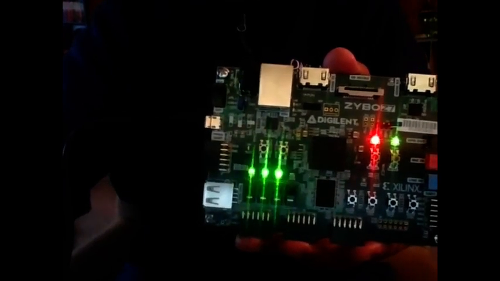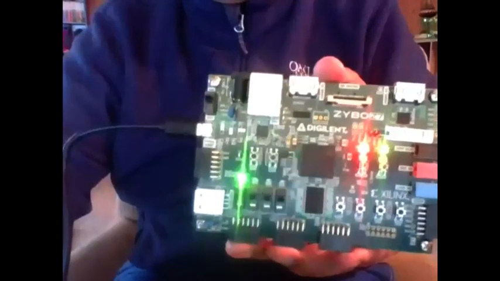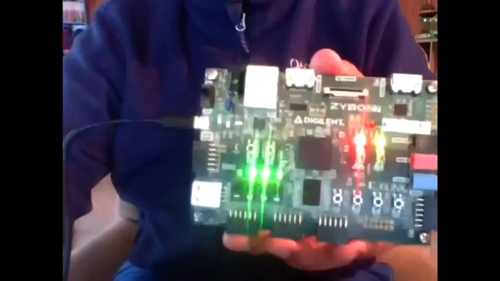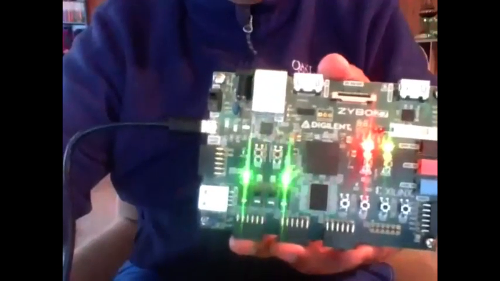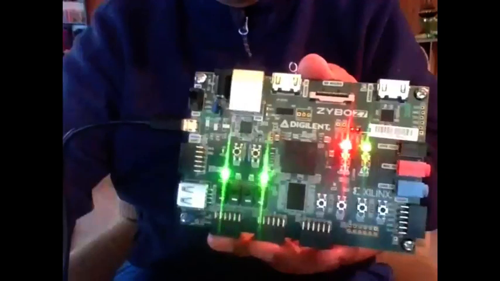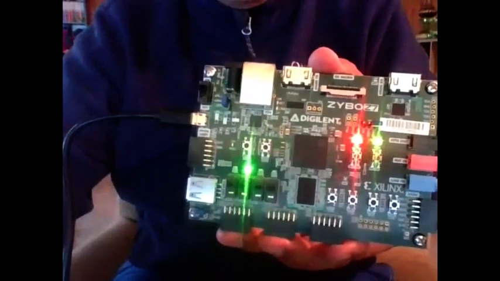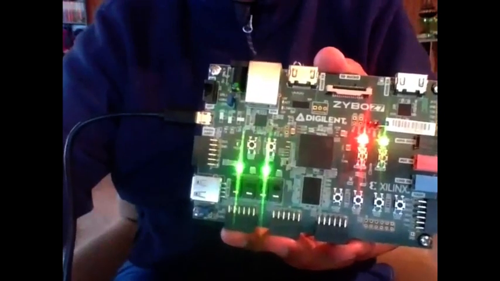So I'm gonna now only program the partial bit stream for the countdown. Wait a moment, and I'm gonna click in a moment. But when I click, notice that the 0101 LEDs will never actually stop. They will keep working all the time, by the way. So here I go. Now you see how the count goes from 11, 10, 01, 00.